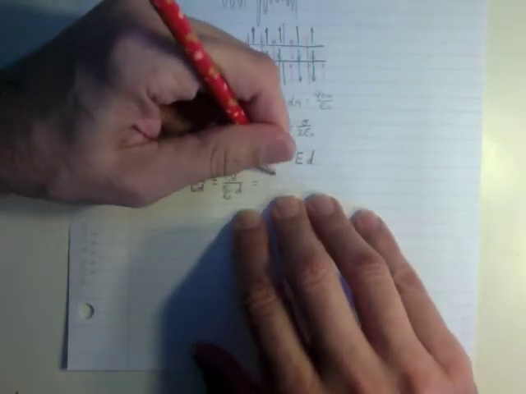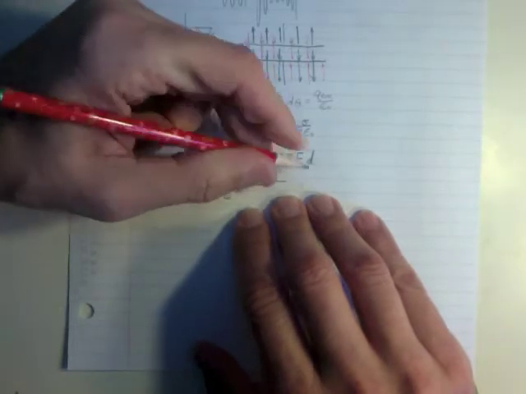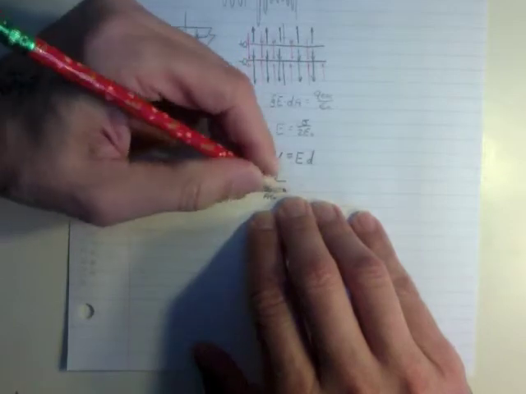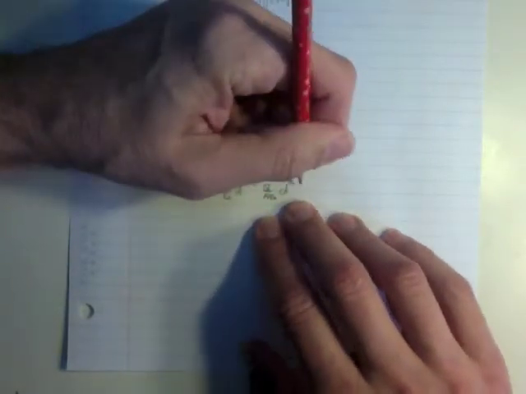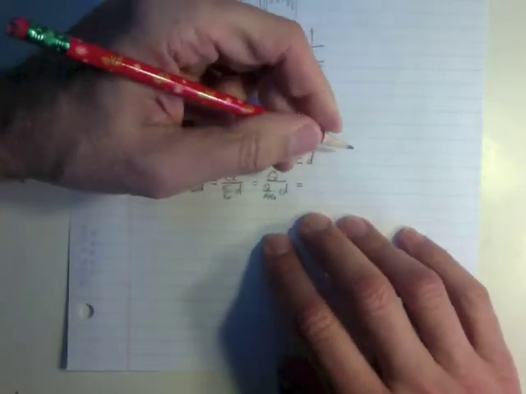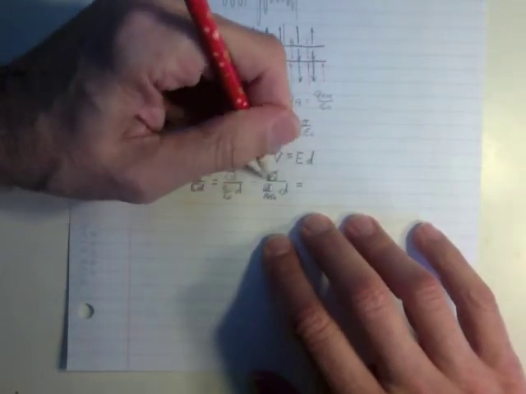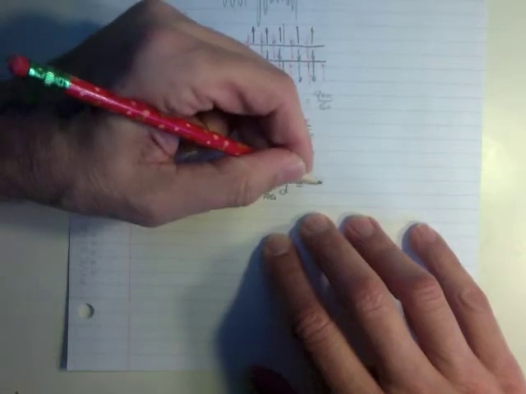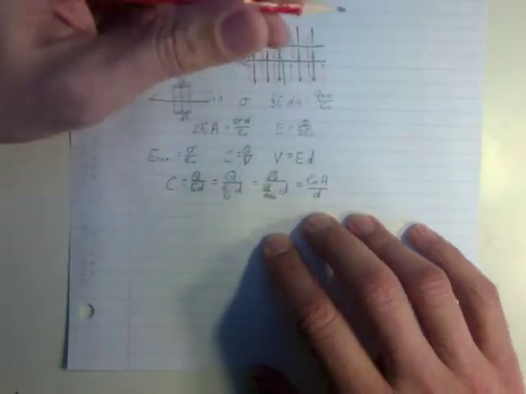Sigma is Q over A, and epsilon 0 is still on the bottom there. The charges cancel, A epsilon 0 goes up top, and you end up with epsilon 0 A over D.